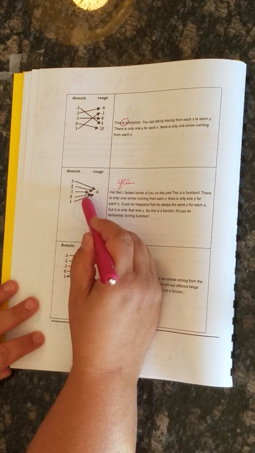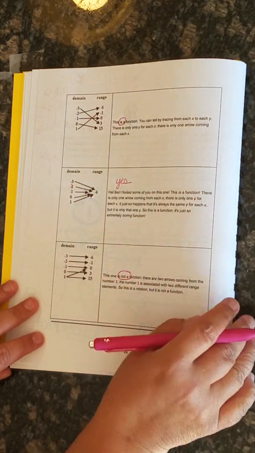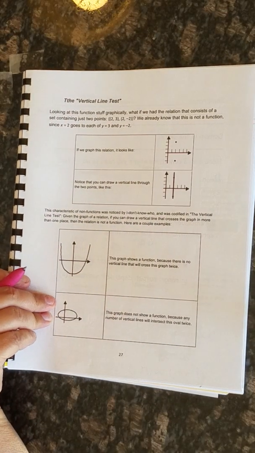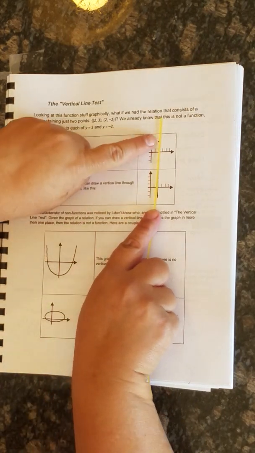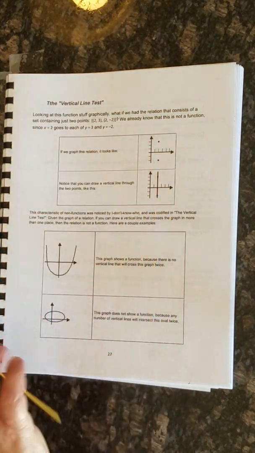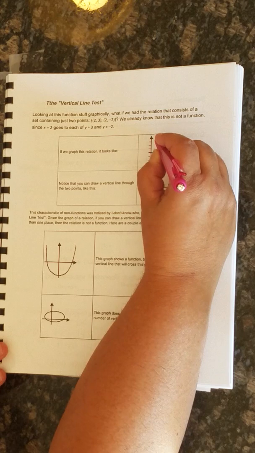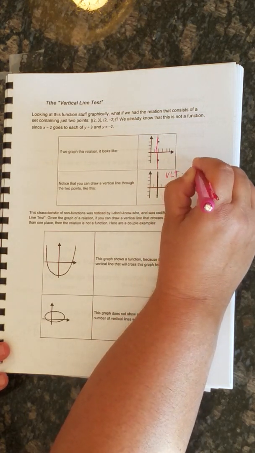A lot of people think this one's not a function, but it is. This one over here is not a function. Okay, this one again, more with functions and non-functions, doing the vertical line test over here. To those 2 points means it's not a function. There's the spaghetti right over here. So you could notice the vertical line test helps tell us this is not a function.